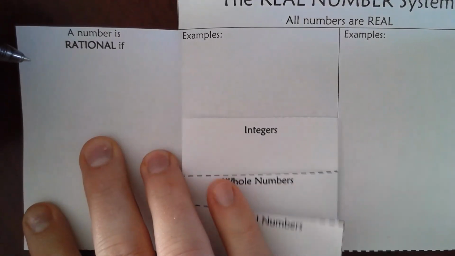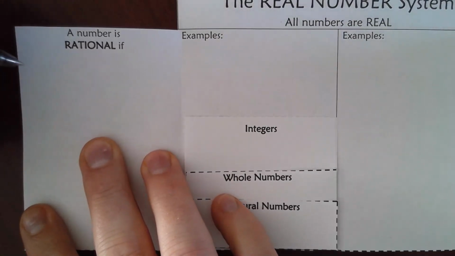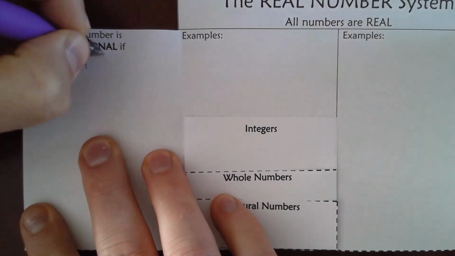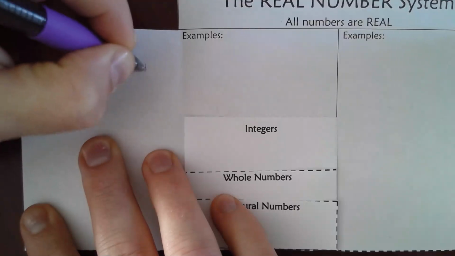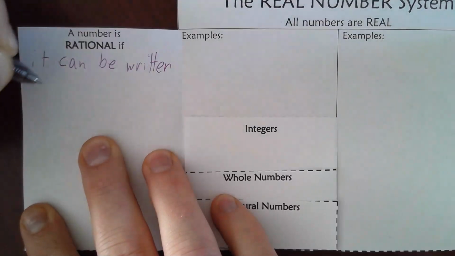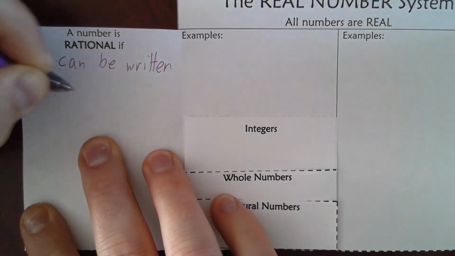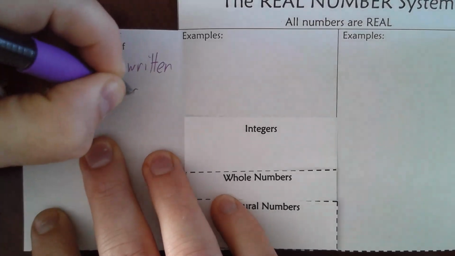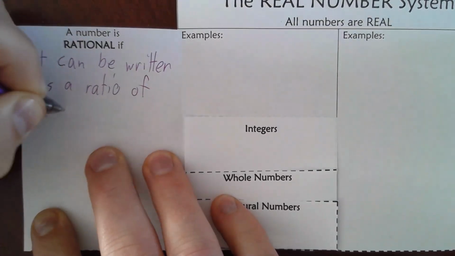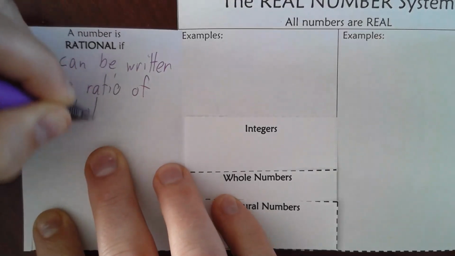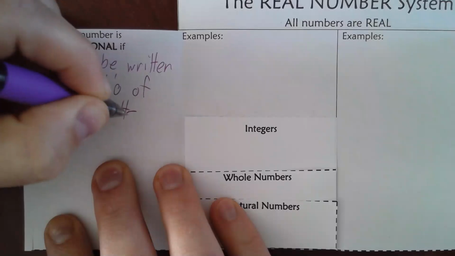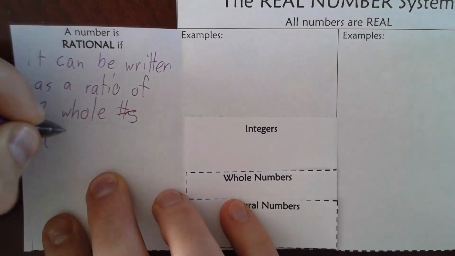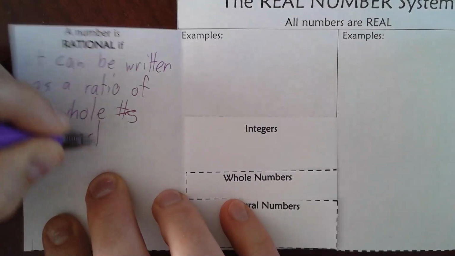A number is rational if it can be written as a ratio of two whole numbers. That is a number over another number. We know this as a fraction.